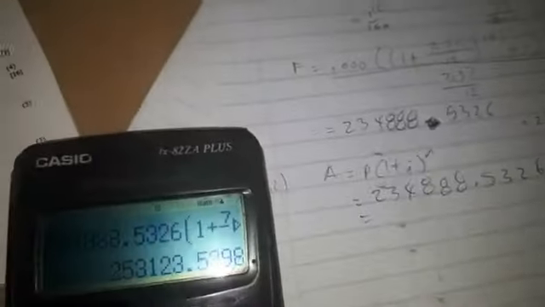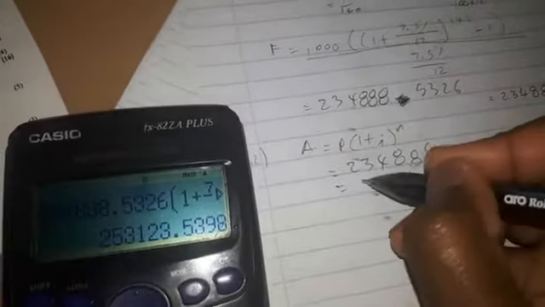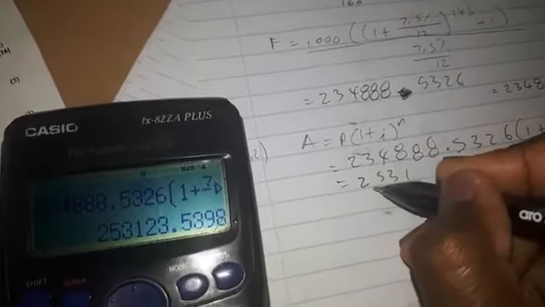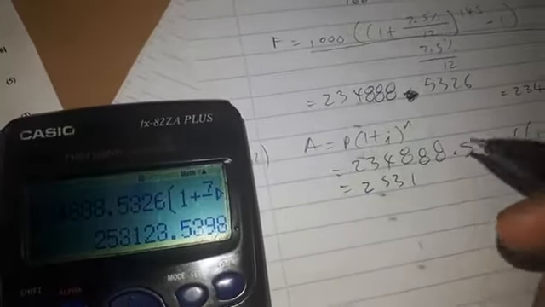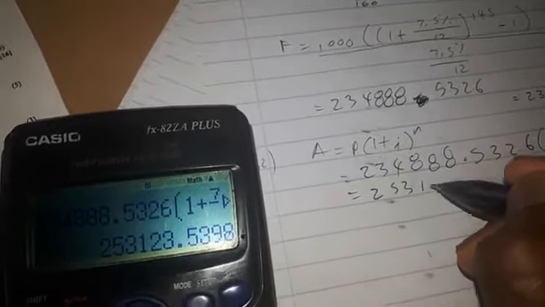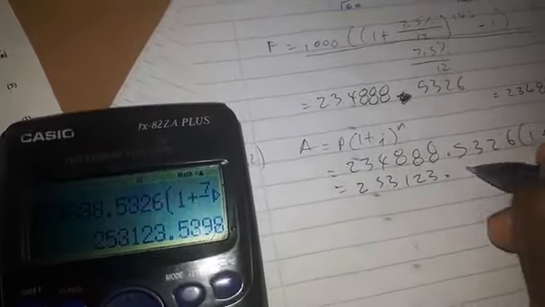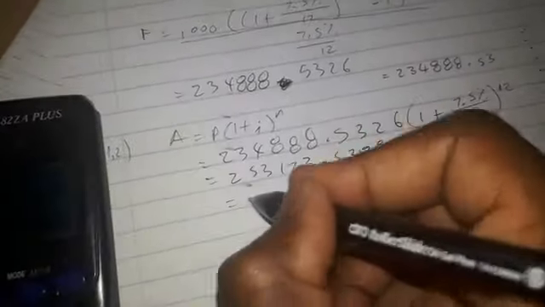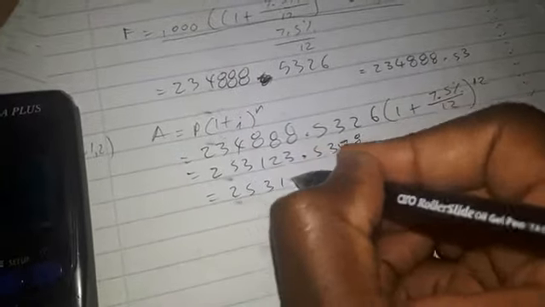That's 253,123.5398, and then you can round it off. If you want to put the rands, knock yourself out. If you didn't put the rands, it's not a big issue. You will still get all your marks.